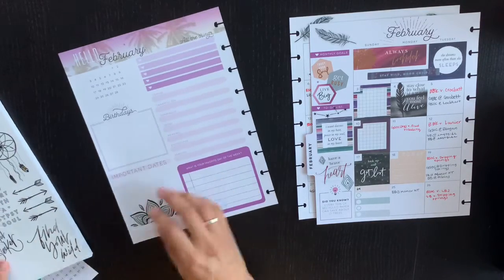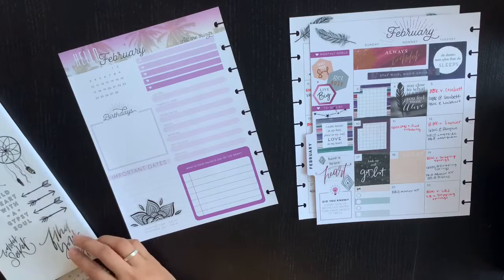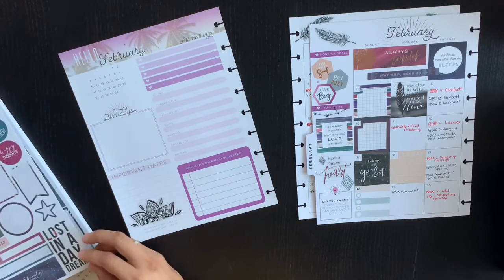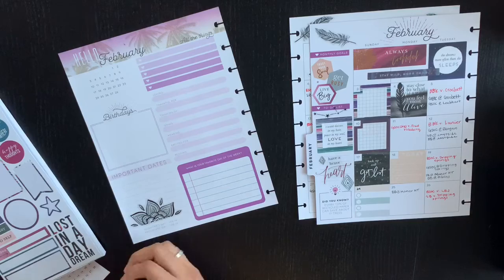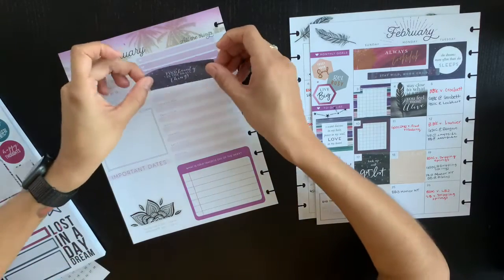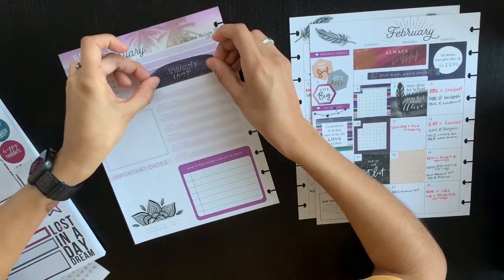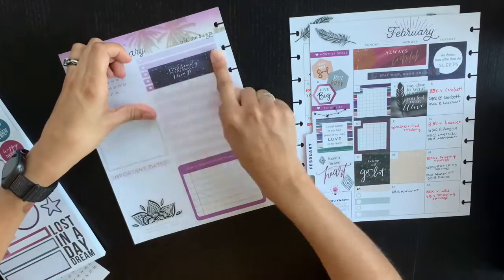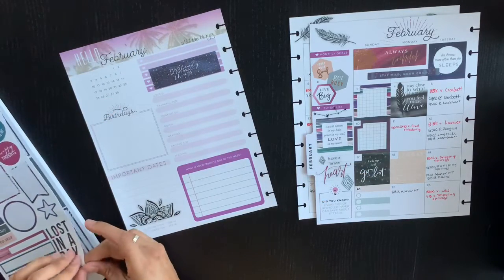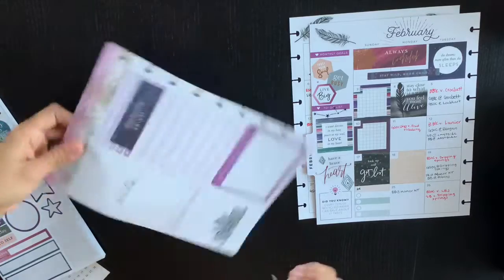I grabbed one of those cut boho florals and stuck it at the bottom of important dates. And then I grabbed the sticker that says "find beauty in the small things" and stuck it in the all the things area. I don't really use that all the things area very much.